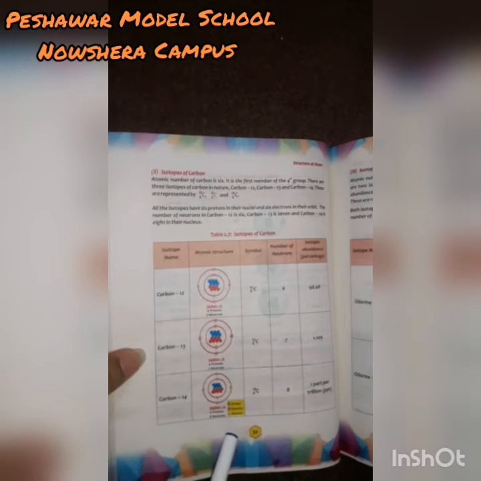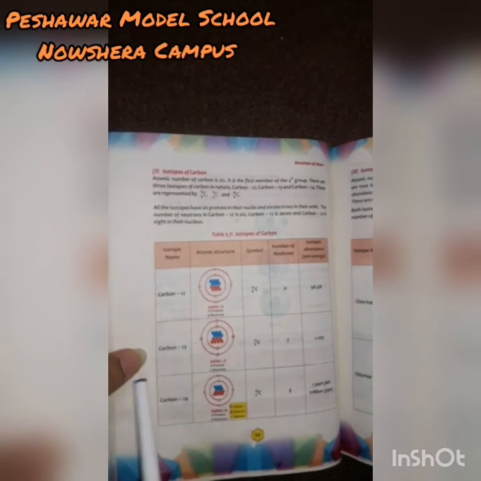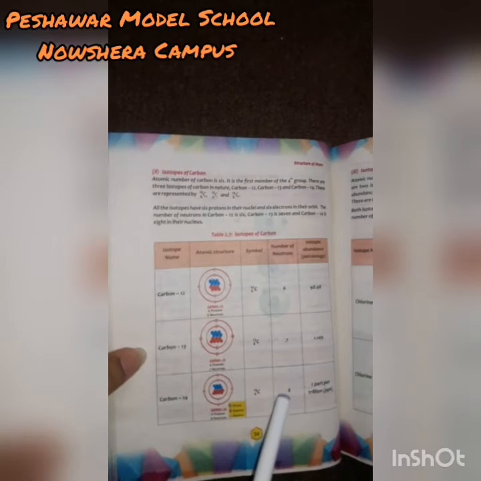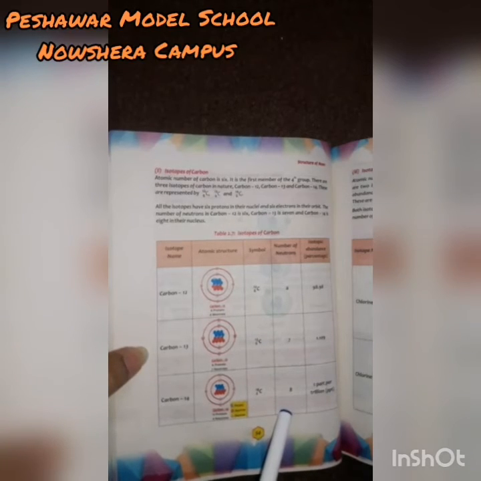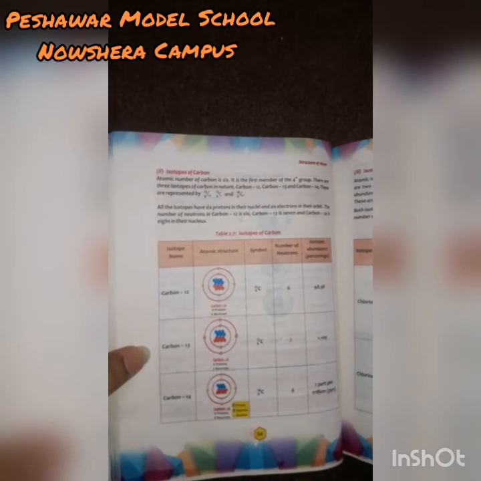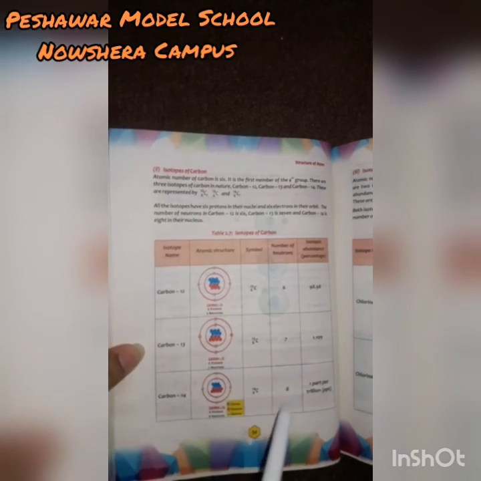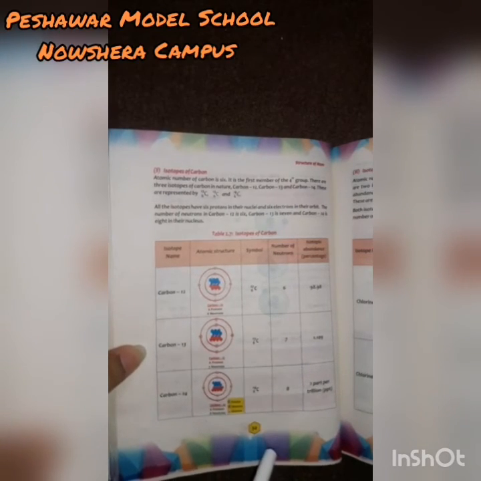These are the isotopes of carbon. Why is the mass number different? Because the number of neutrons is different in carbon.